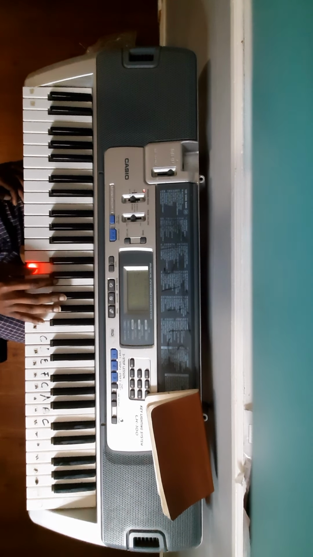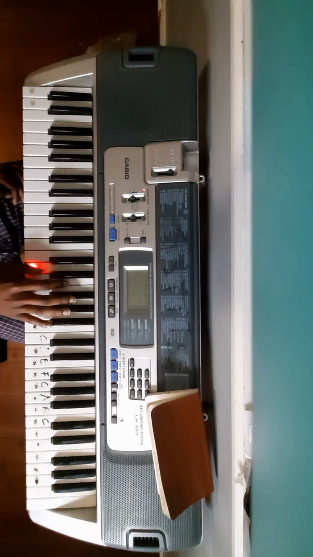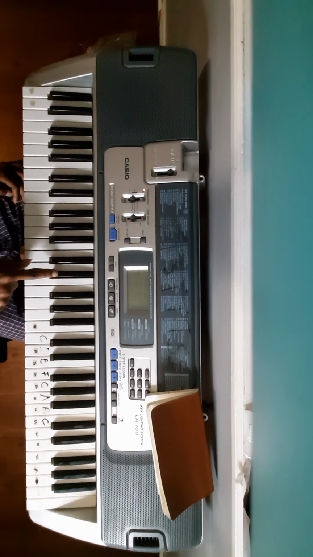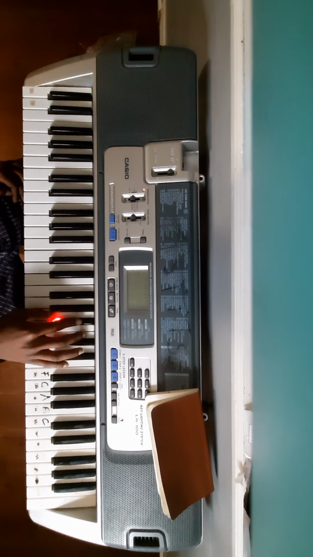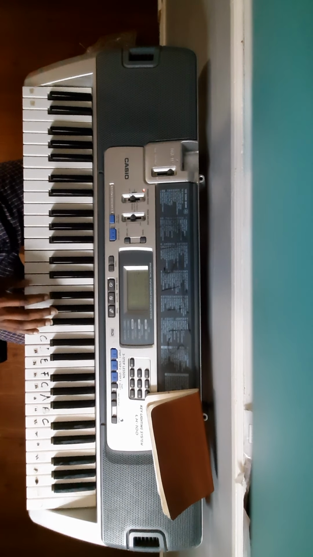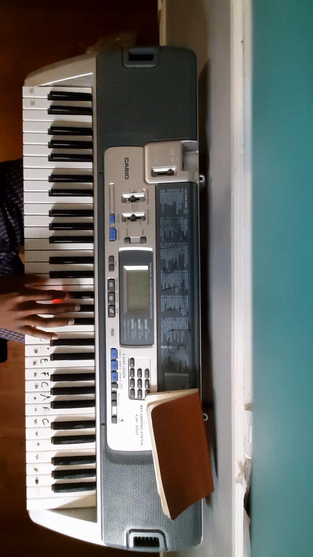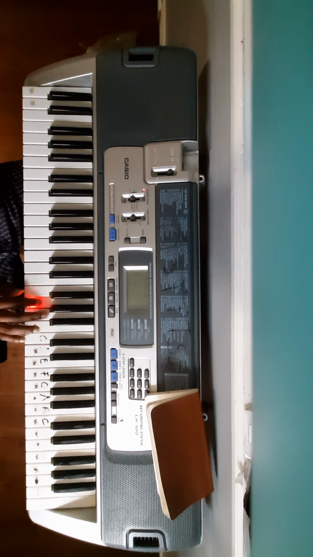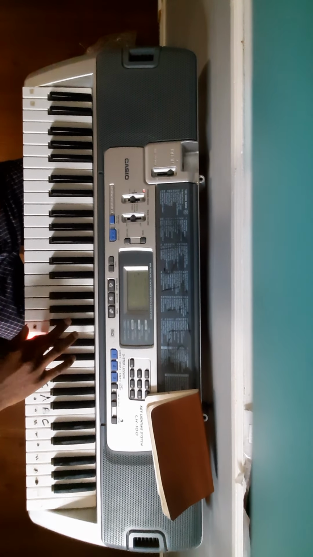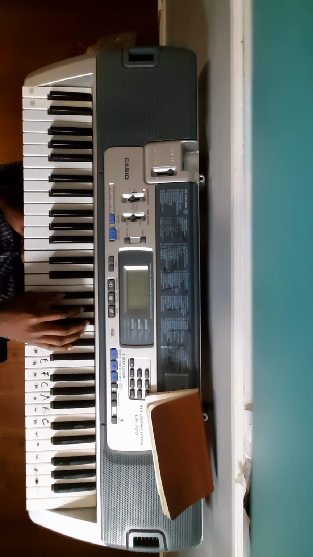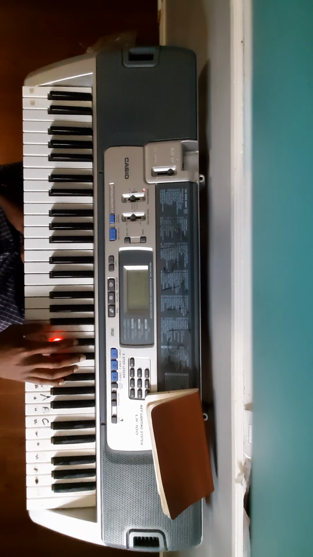Then D. Then E flat or D sharp. Then E. Then F. And then F sharp.